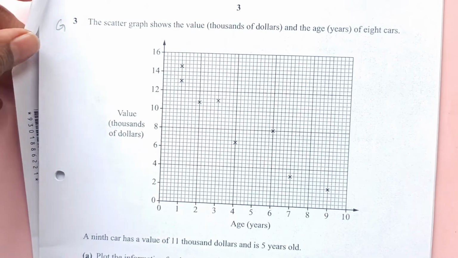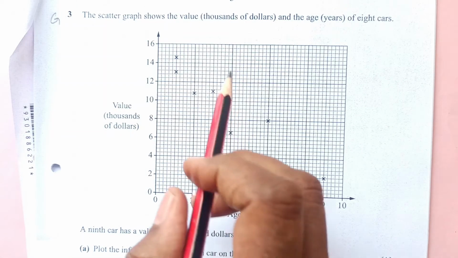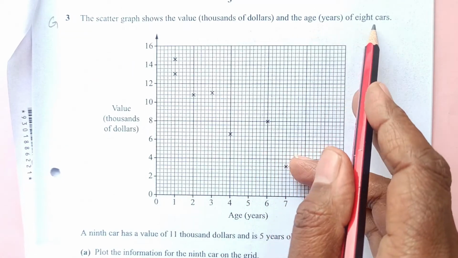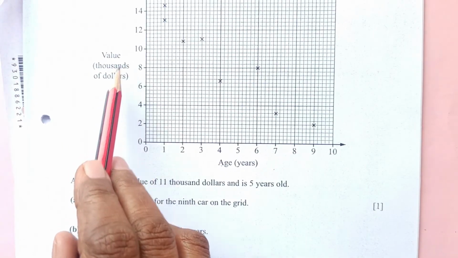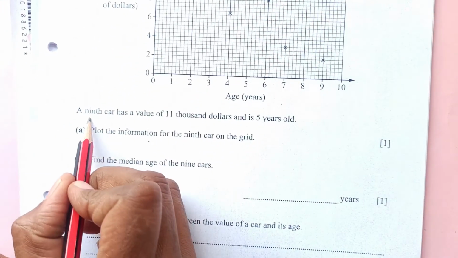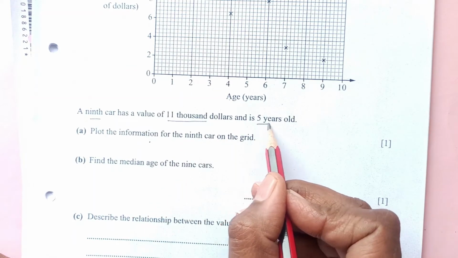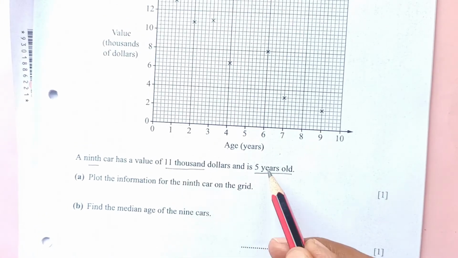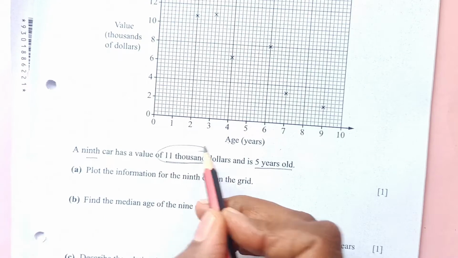Another scatter graph question. The scatter graph shows the value in thousands of dollars and the age in years of 8 cars. We have age in years here and the value on the other side. The 9th car has a value of $11,000 and is 5 years old. Plot the information for the 9th car. 5 years old is here and the value is 11,000.